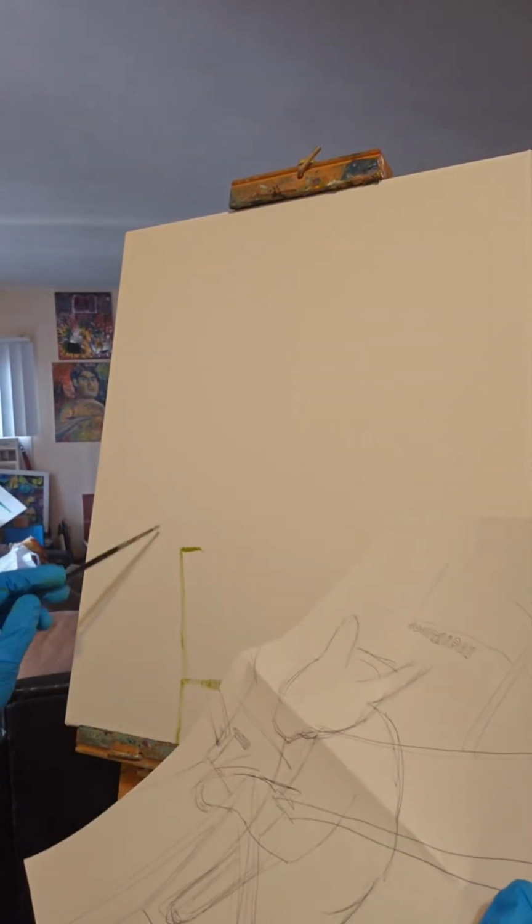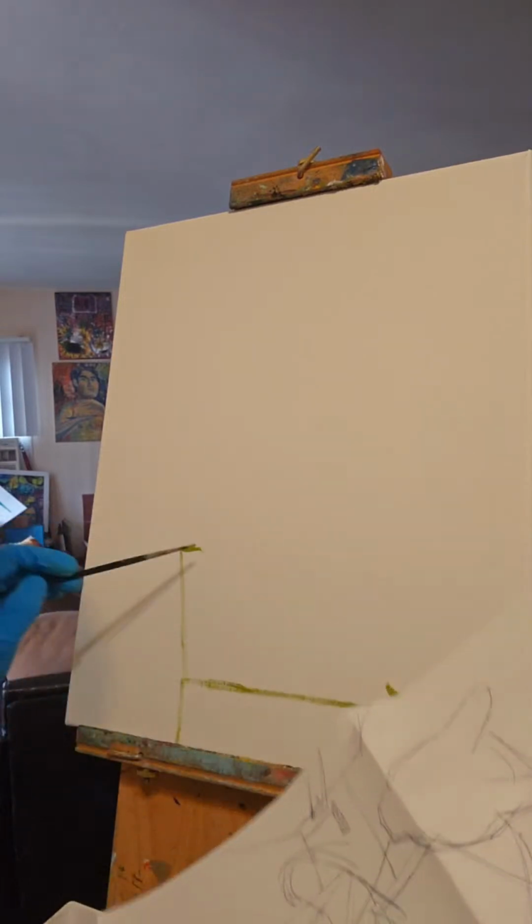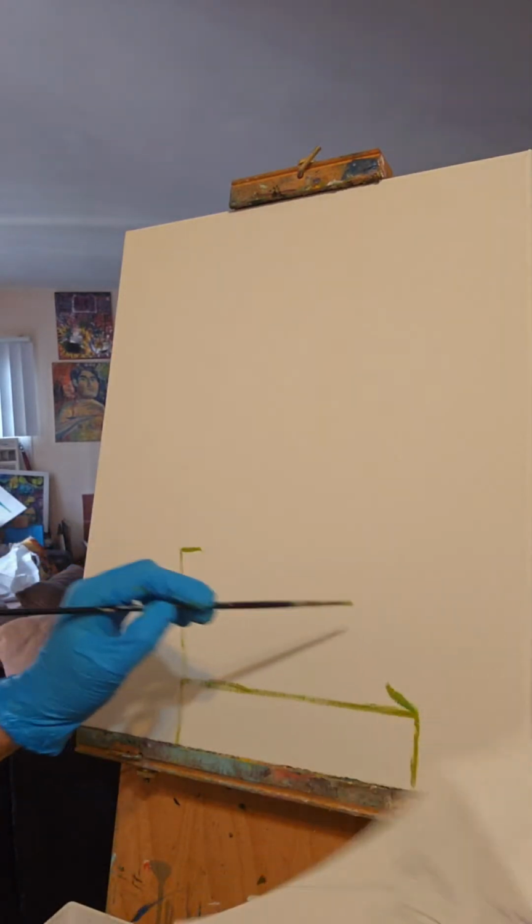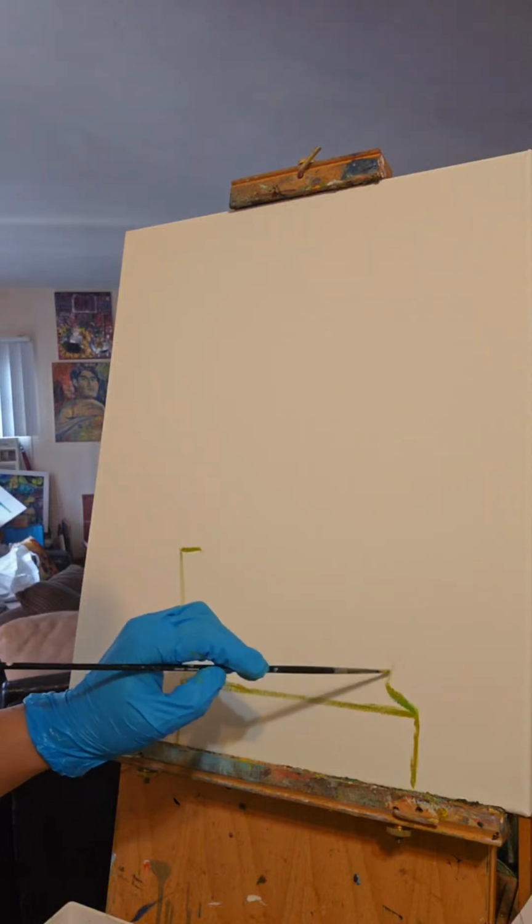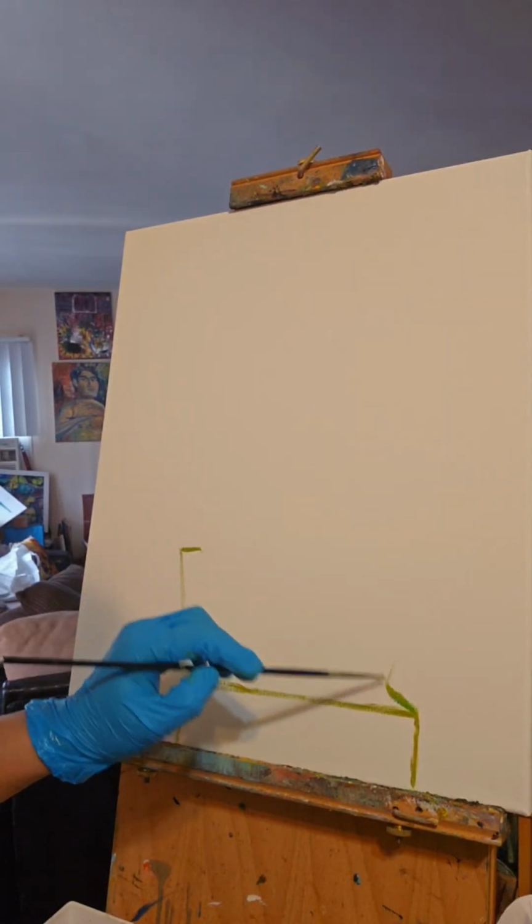It's going to be a cat in the foreground. So basically my goal right now is to just capture this design here. So let's go with this tail.